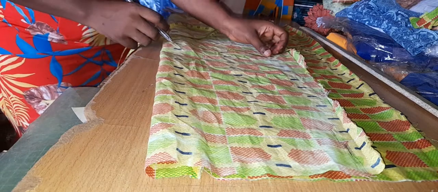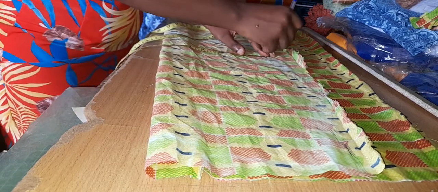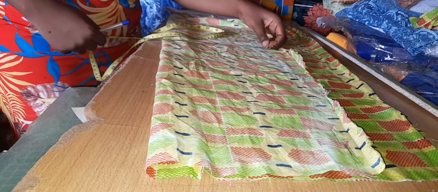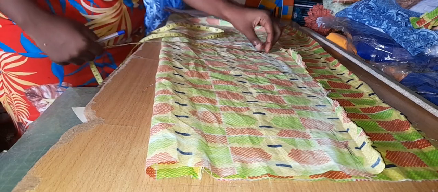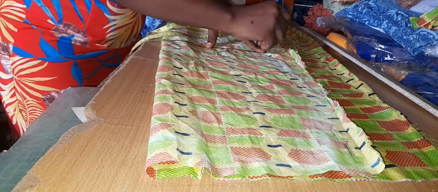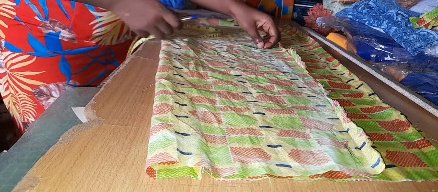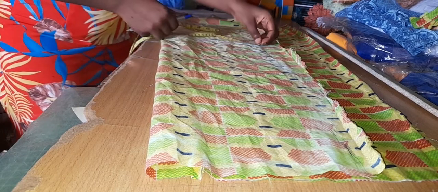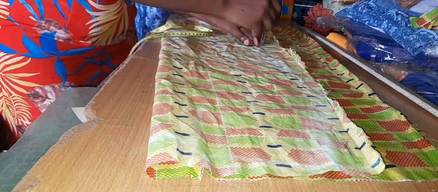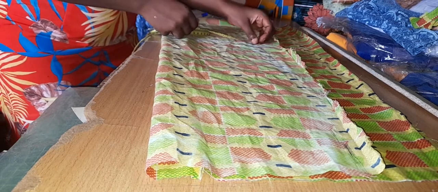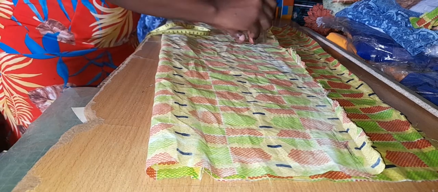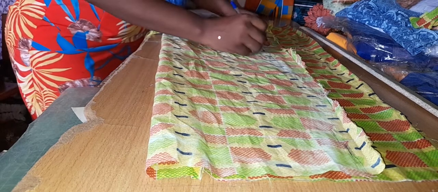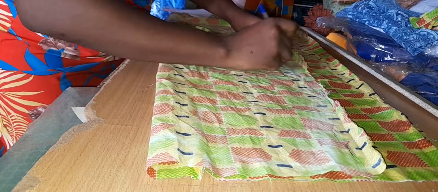And you can take that 9 down to where the length of your skirt is. So you make the lines join together. So this is what we have here.